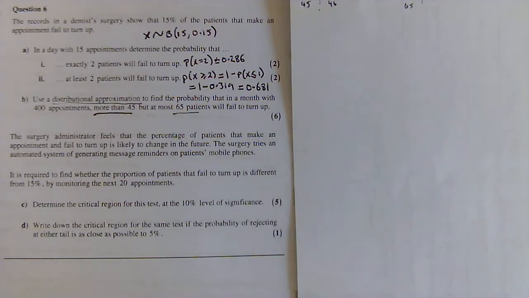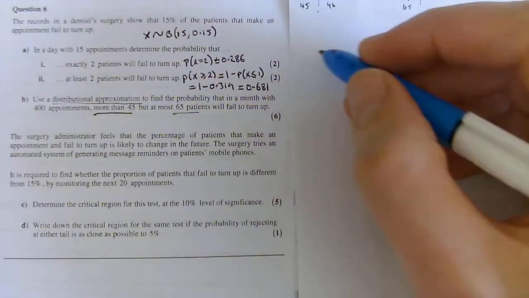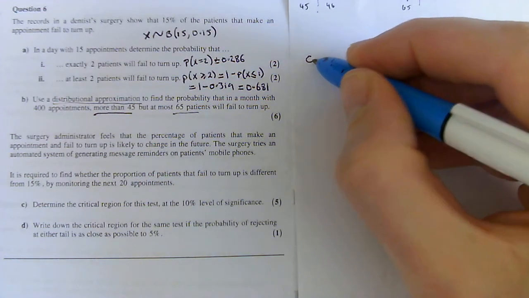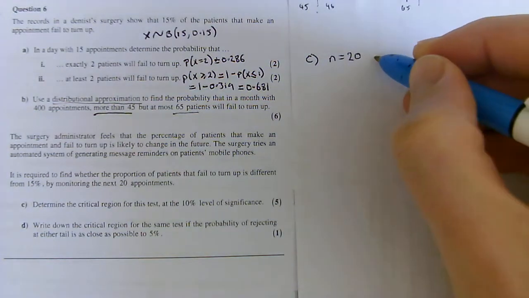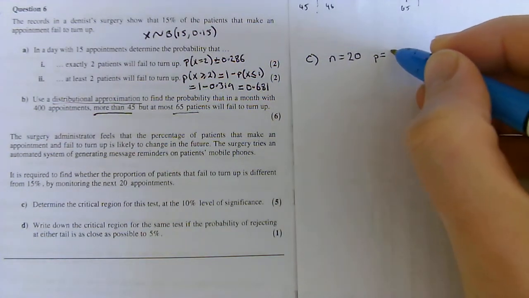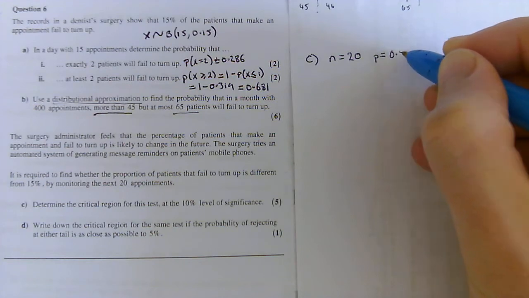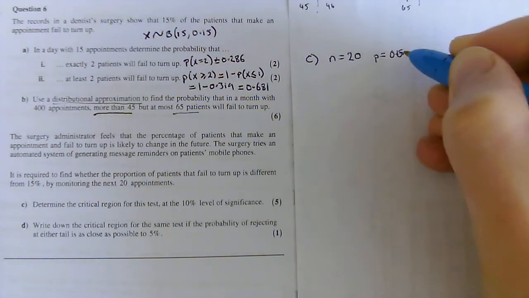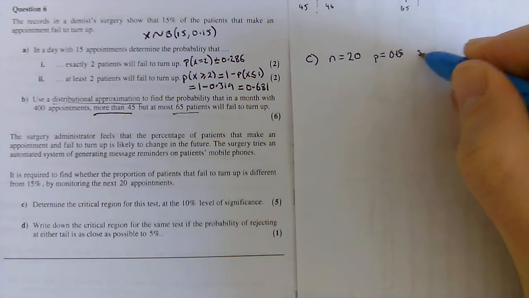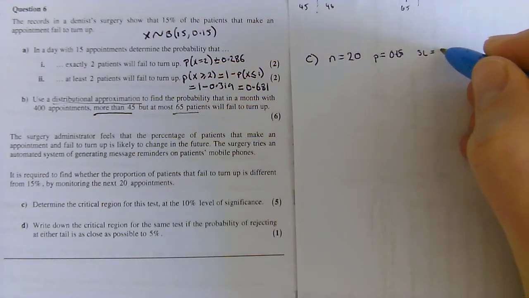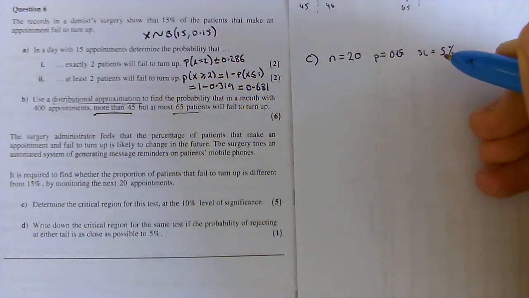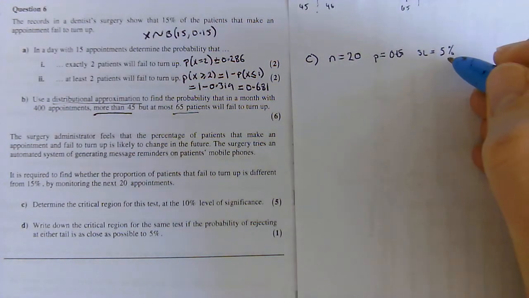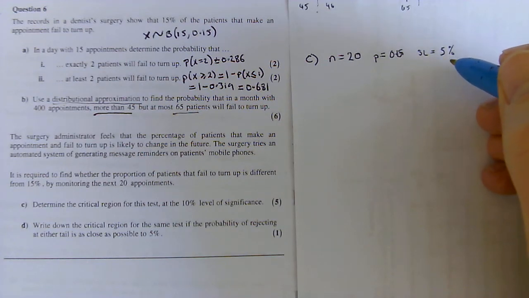So part C now is asking us to do a hypothesis test using critical regions. So let's have a look. We know that n equals 20 and p equals 0.15, and we're looking for a significance level equals 5%, because it's a two-tailed test, so we're looking at two tails. So we're looking on the left-hand side for a probability value of less than 0.05, and on the right-hand side we're going to be looking for a probability of less than 0.95.